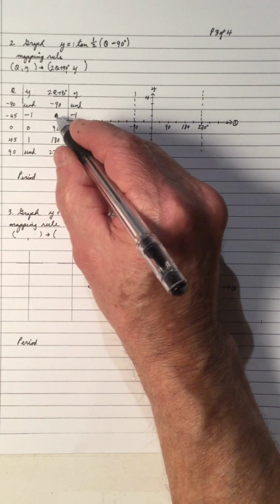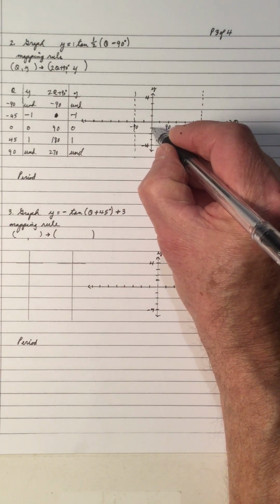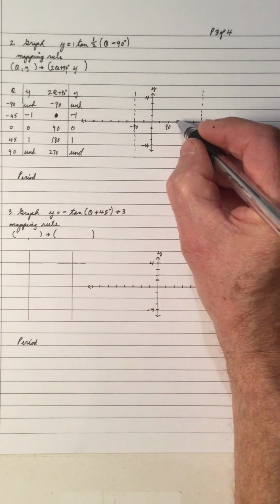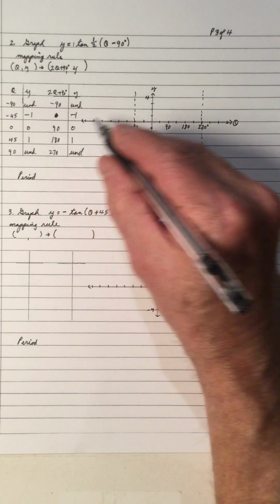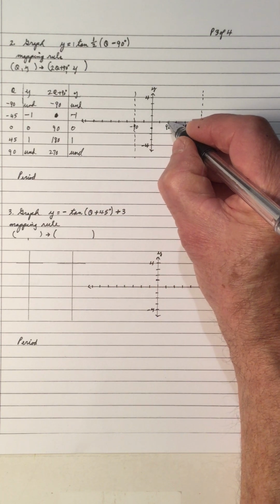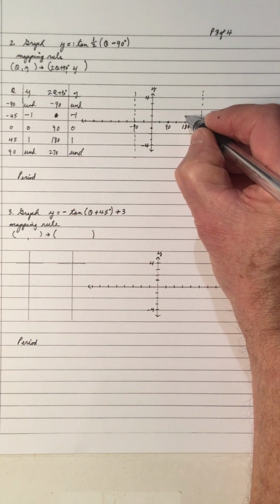And at 0 degrees, you have a negative 1. At 90 degrees, you have a 0. At 180 degrees, you have a 1.